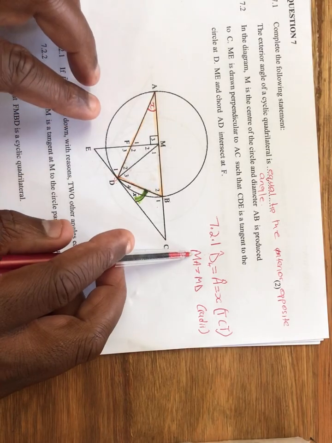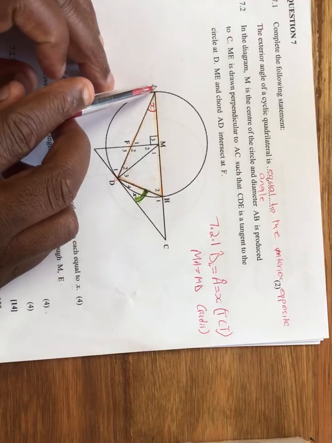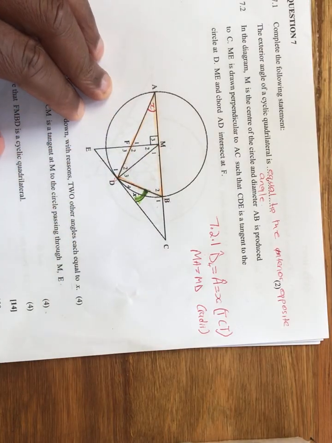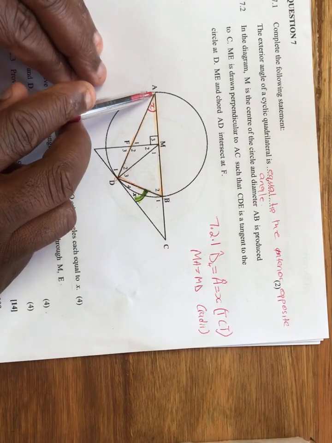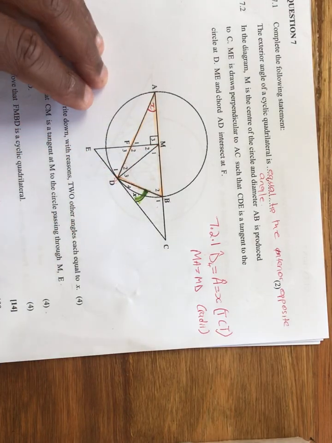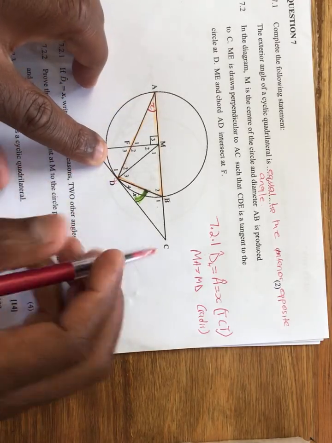So since we know that MA is equal to MD, it means that triangle AMD is an isosceles triangle, okay? So since triangle AMD is isosceles, it means that our angle A is equal to D2.